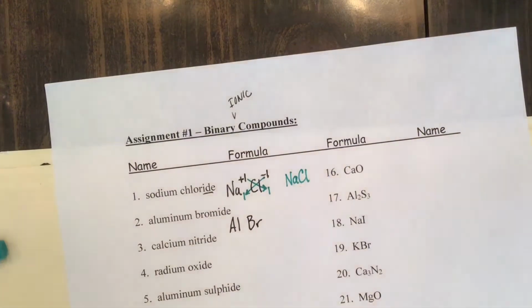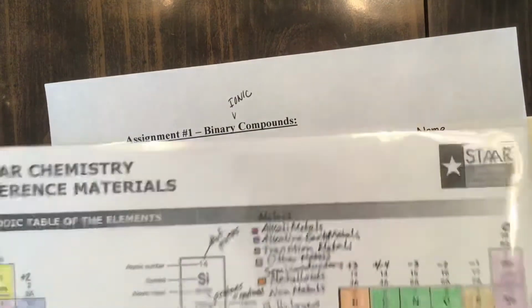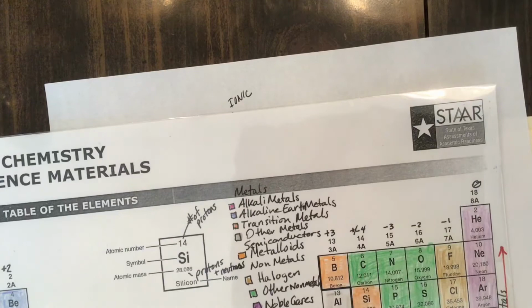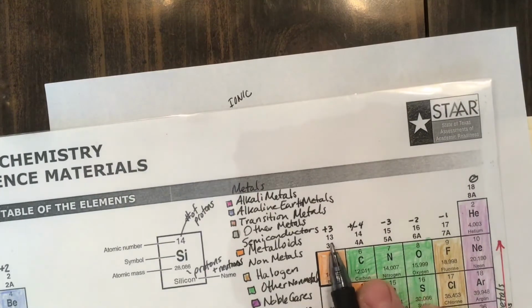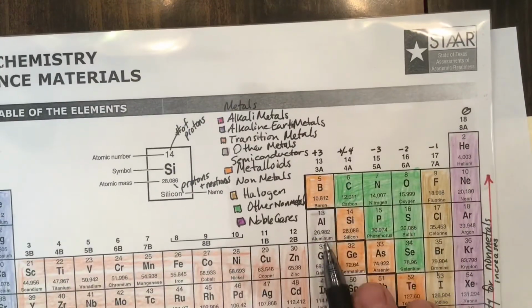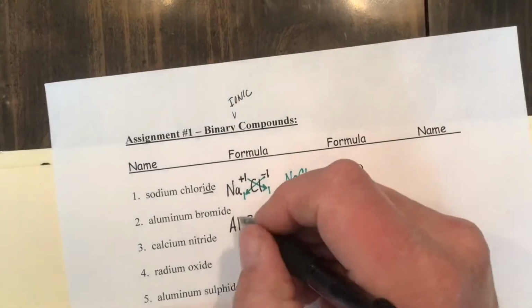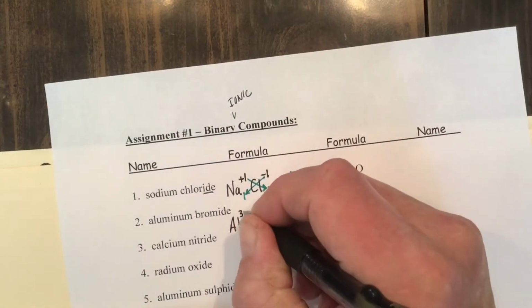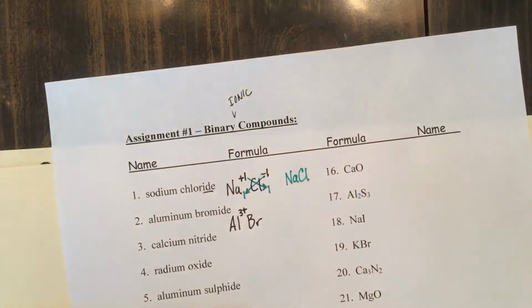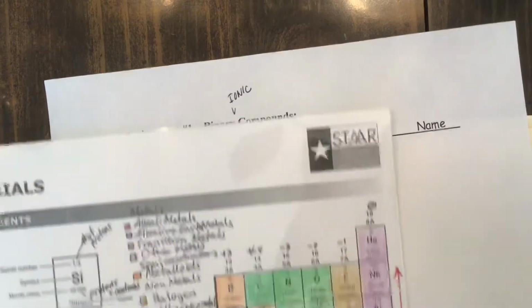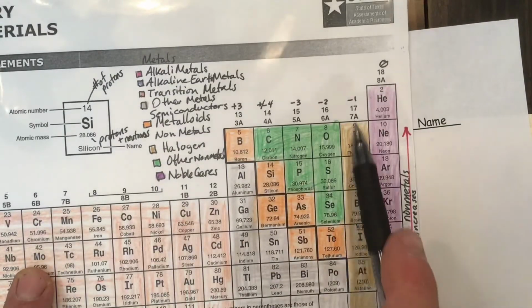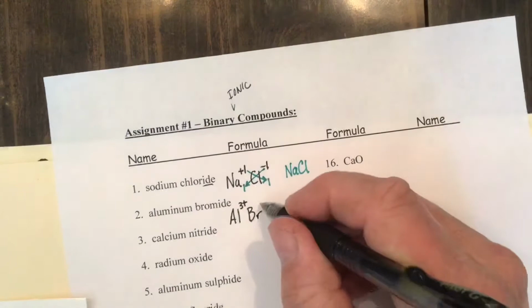Now let's look at our charges. Aluminum is in group 13 or 3A. It's going to form a +3. The cool chemist put 3+, but if you want to put +3, that's fine. And bromine, well, it's also a halogen, and it's going to form a -1.